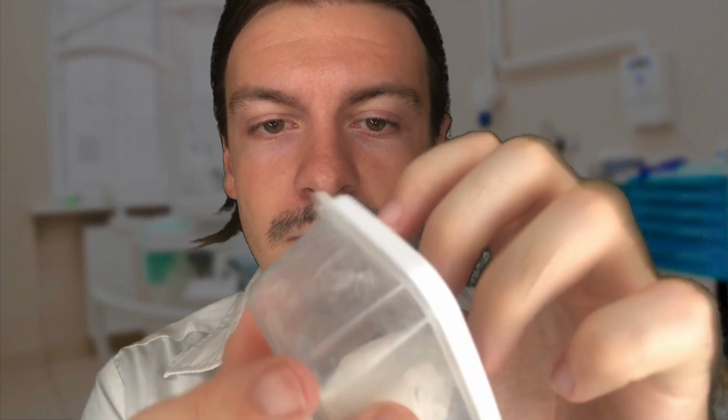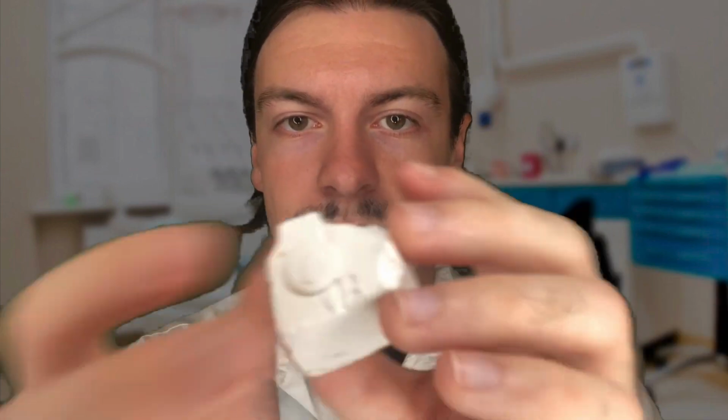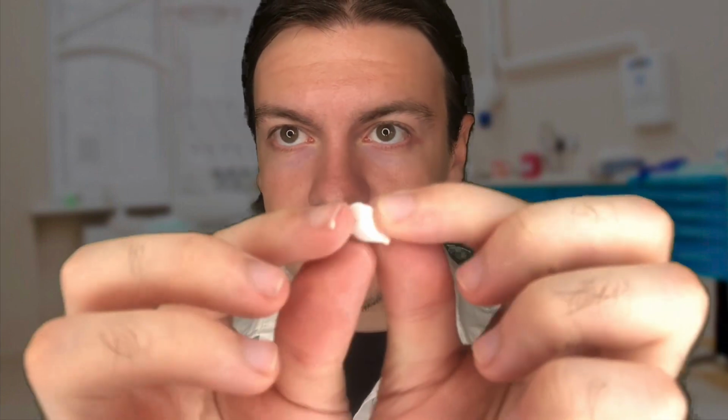So I think I'm gonna get the clay out, and this is what it looks like. It's in this little container, and I'm just gonna open it up and get it out. So this is what it looks like. It's white, so it can match the color of your teeth, obviously. I'm just gonna get a little bit. We don't need much, just a little bit. So just this little bit.